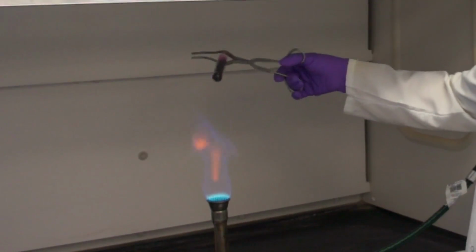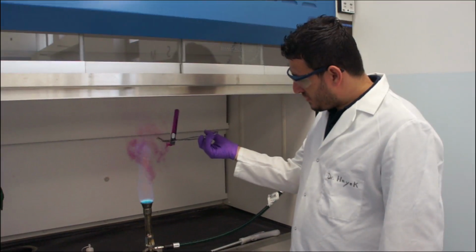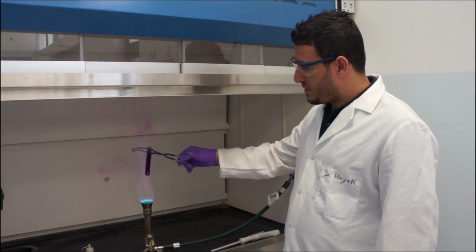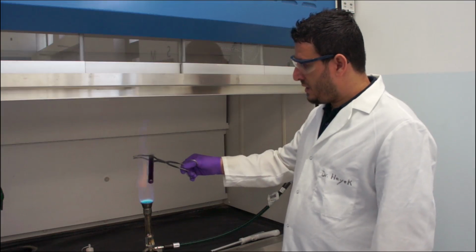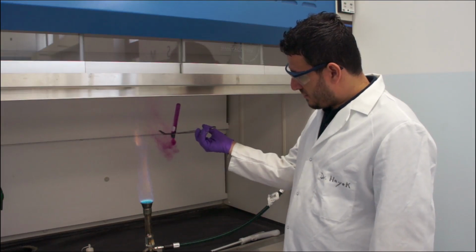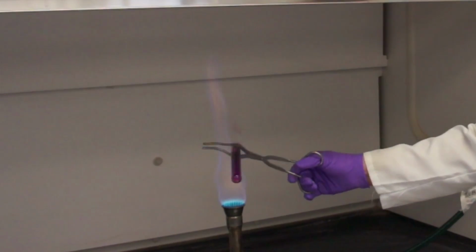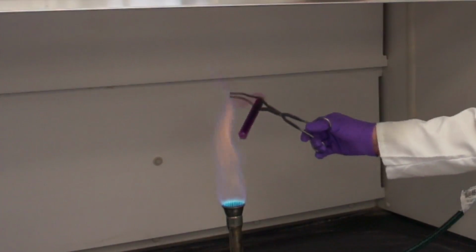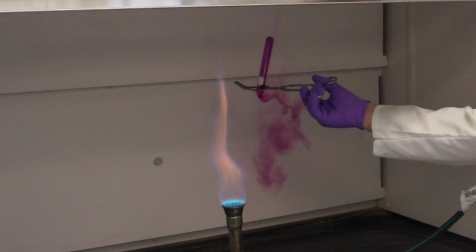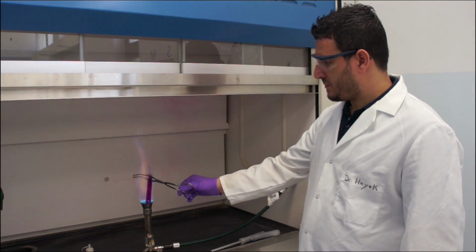So look now, if I flip the tube, that's what you see. What do you see? You see a smoke. If I keep heating, we need to make sure that this is happening in the fume hood because this fume is toxic. So look, it's nice fume.